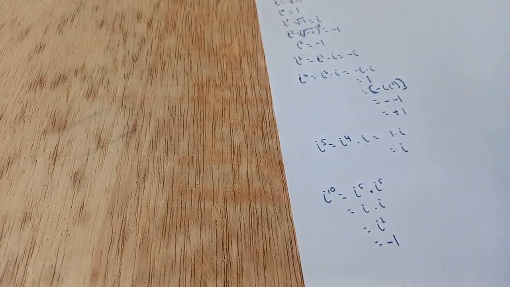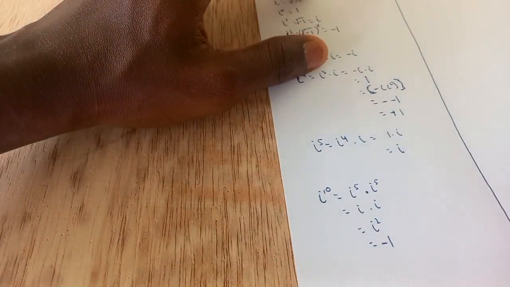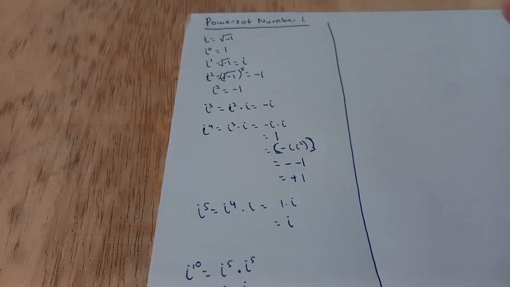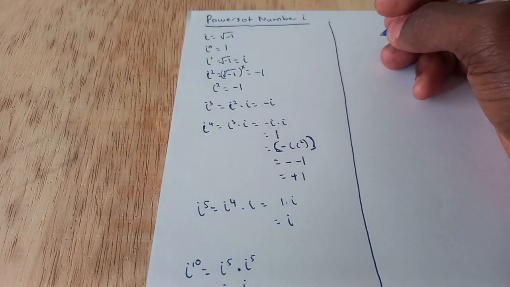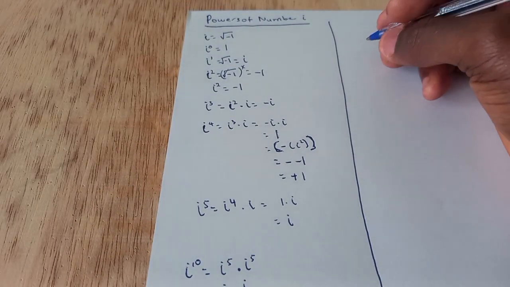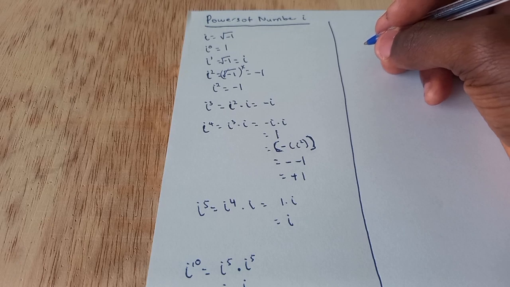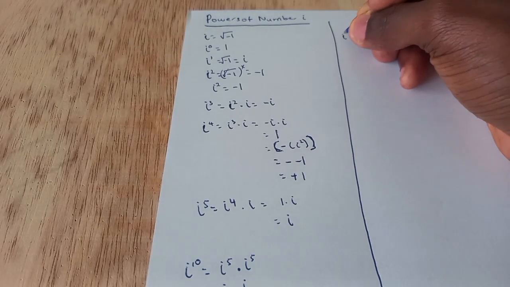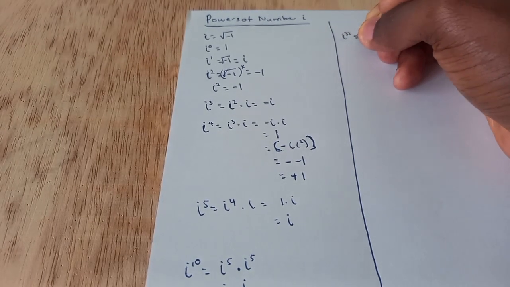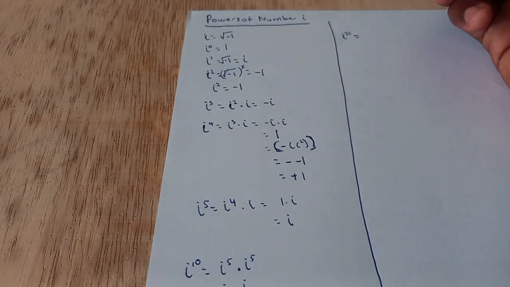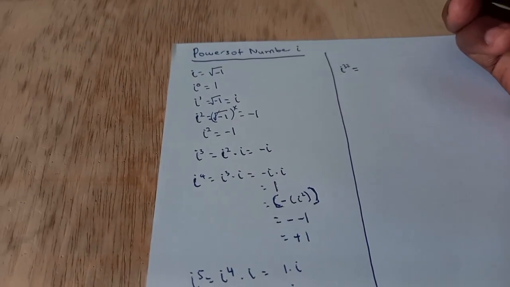Are you getting it? So let's keep on solving the powers, because in some certain problems you encounter, you must apply these powers of the number i. So let's go to i raised to the power 32. With 32, how can I get 32? Should I start with 5, 5, 5, 5, 5?